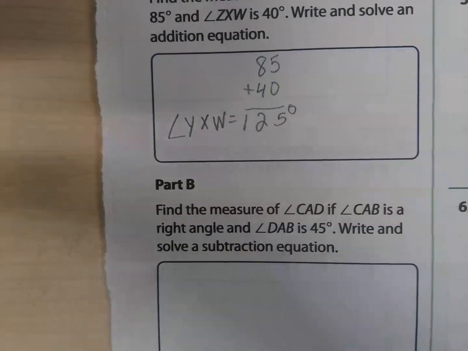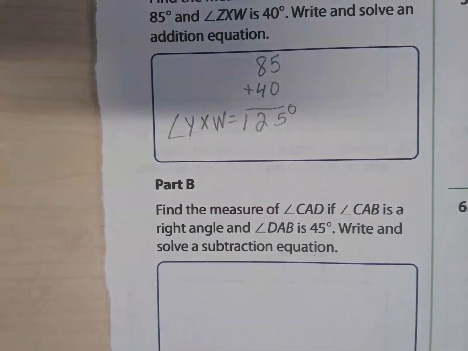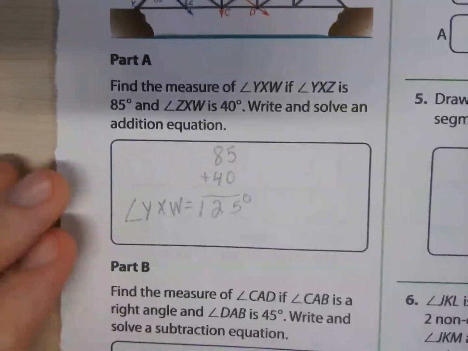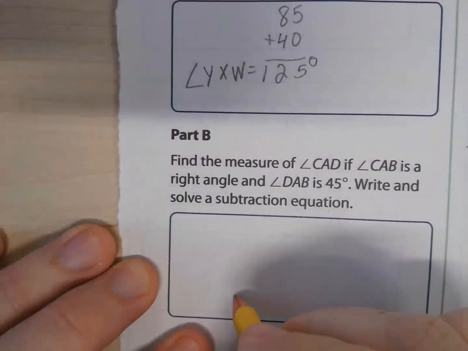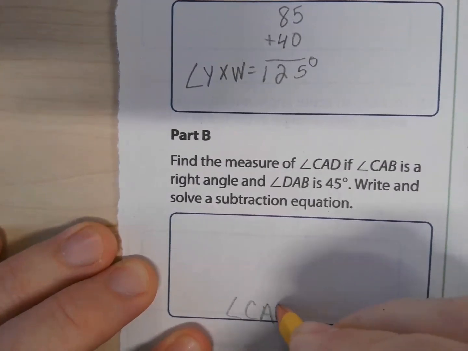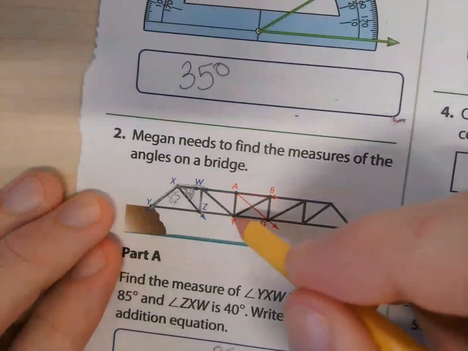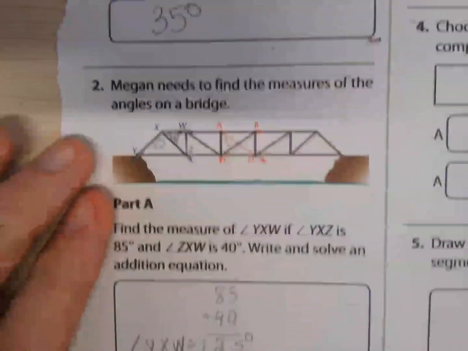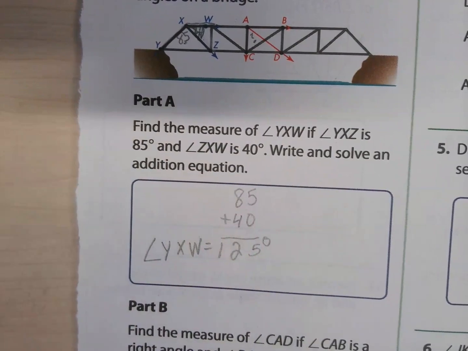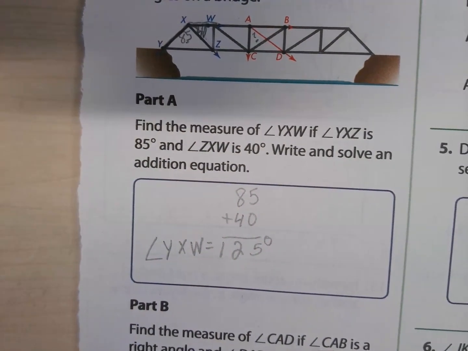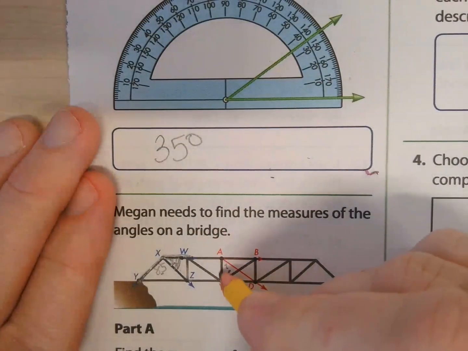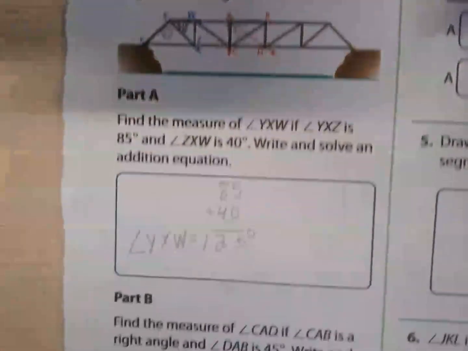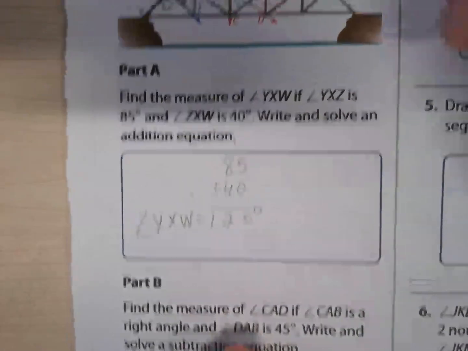All right, so then we look at part B. Part B says, we need to find CAD. CAD, so there's our question mark. If CAB is a right angle, CAB is 90, and DAB is 45.